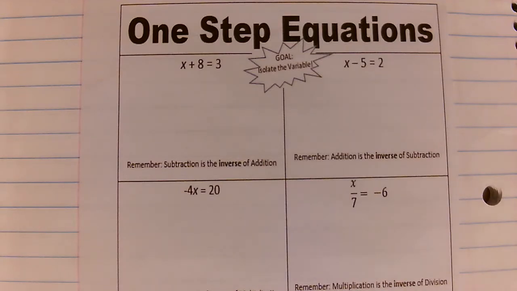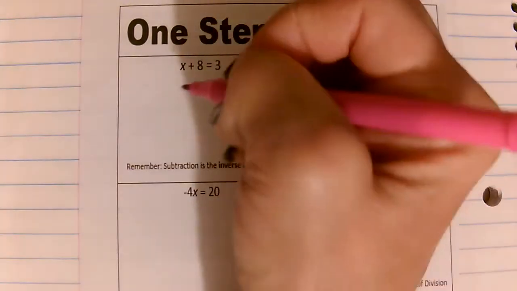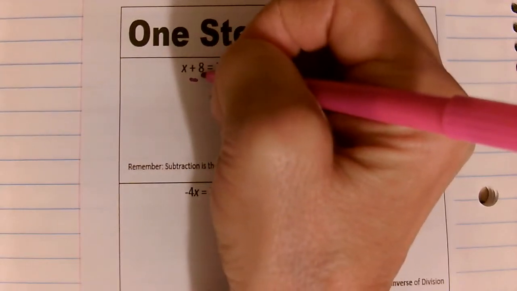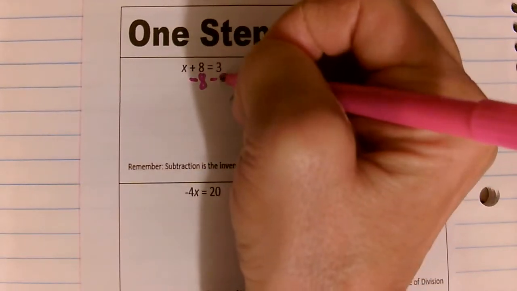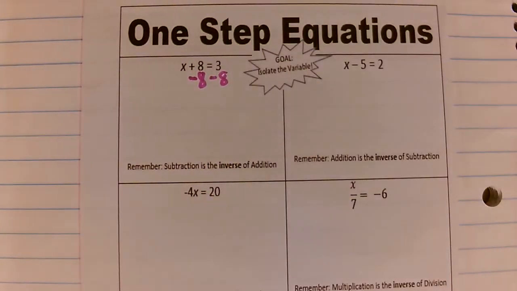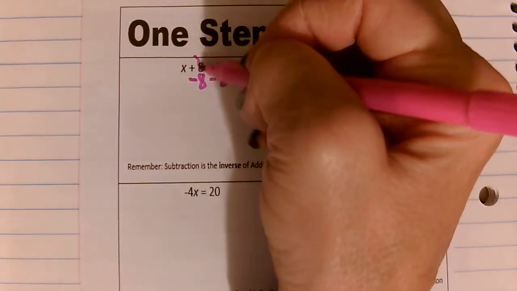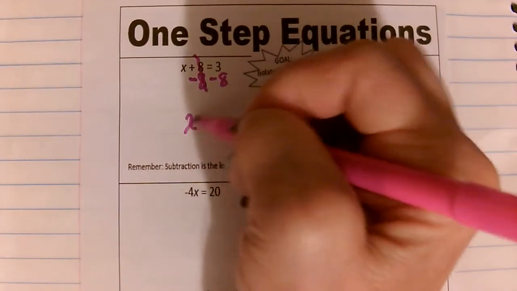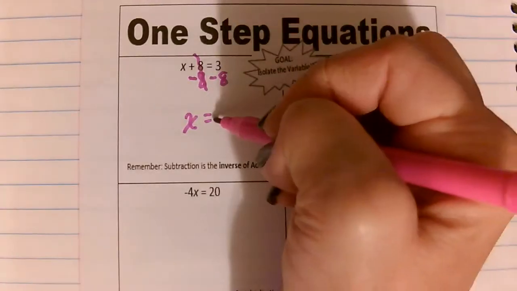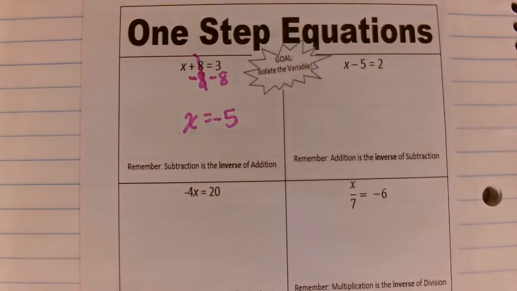The first problem, x plus 8 equals 3. The rule is to get x by itself, isolate your variable, so you must show your work. 8 is being added, so we're going to subtract 8 from both sides. When you subtract 8 from both sides, this cancels out. You bring down x equals, and 3 minus 8 is negative 5. And so your final answer is x equals negative 5.